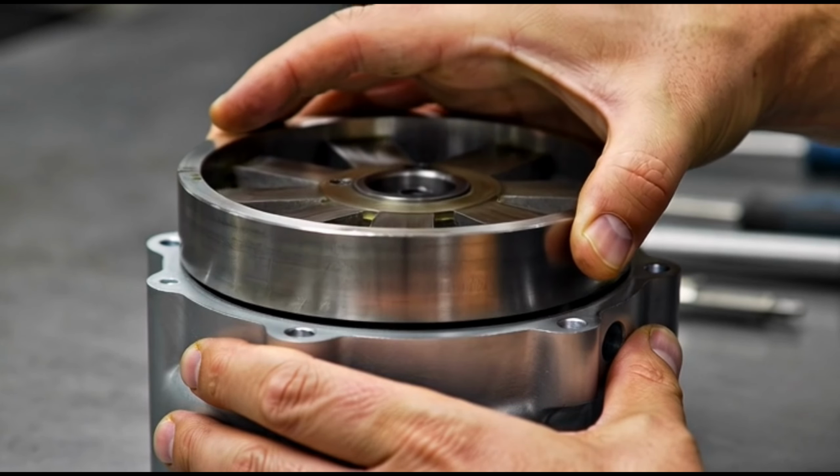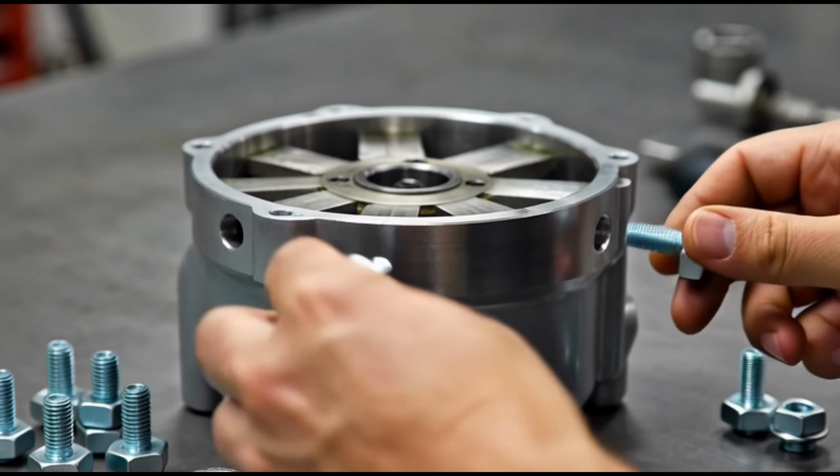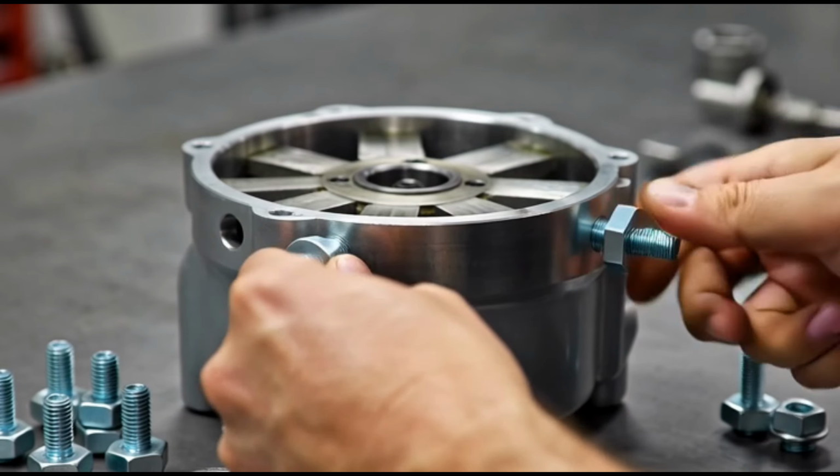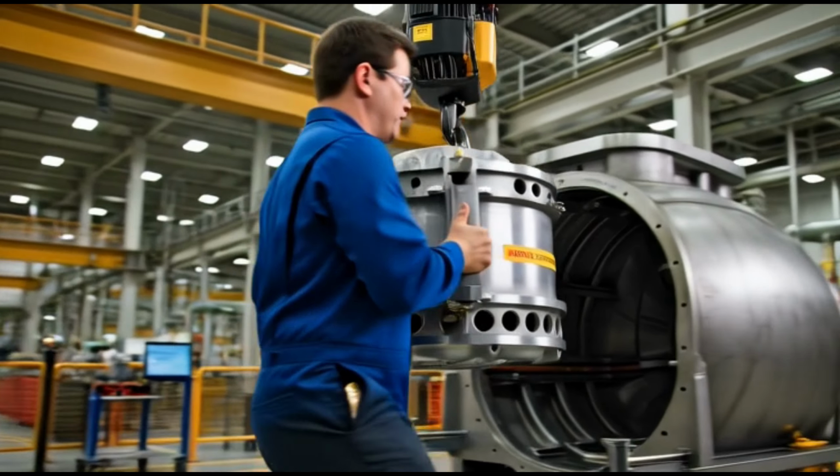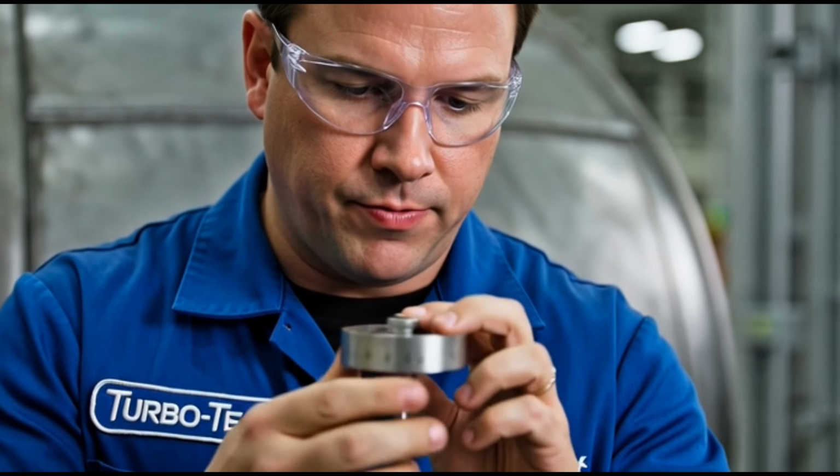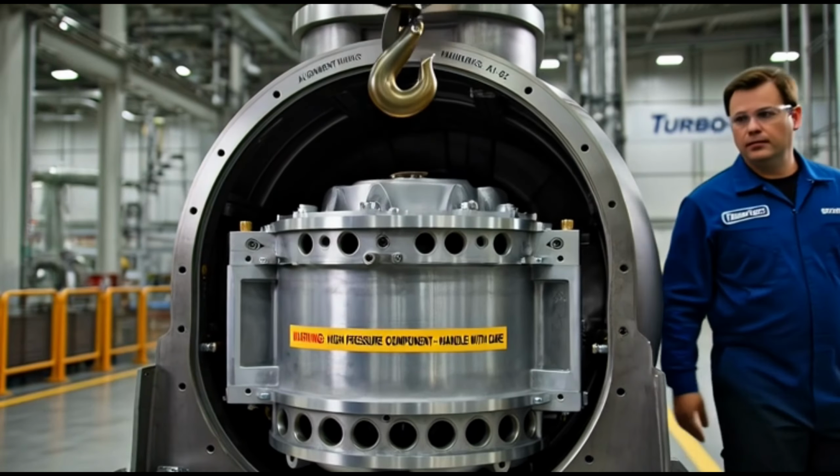Align the rotor with the housing. Insert and tighten the bolts. Ready to install the combustion chamber. Aligning now, perfect fit. Locked in, installation complete.